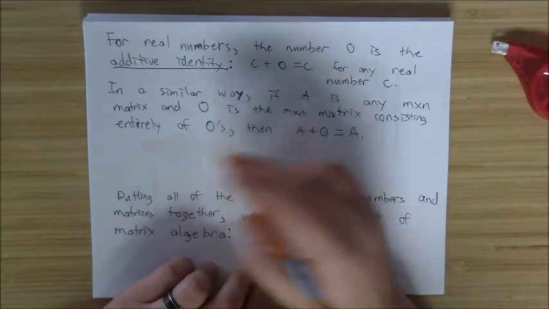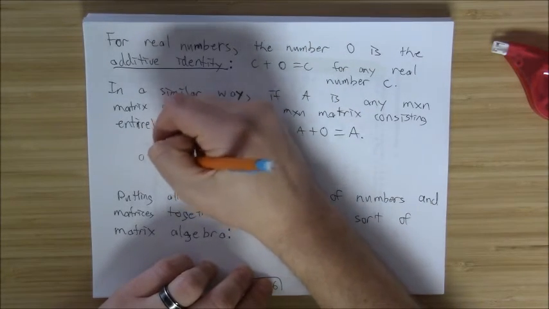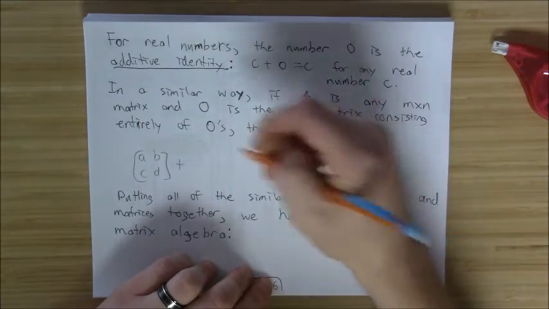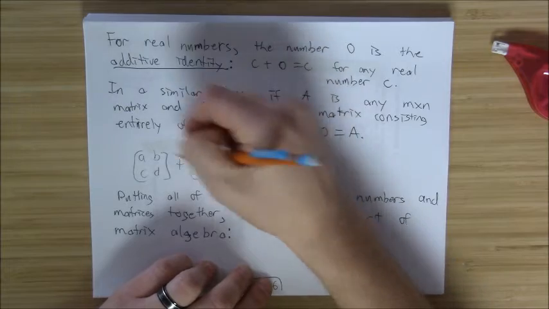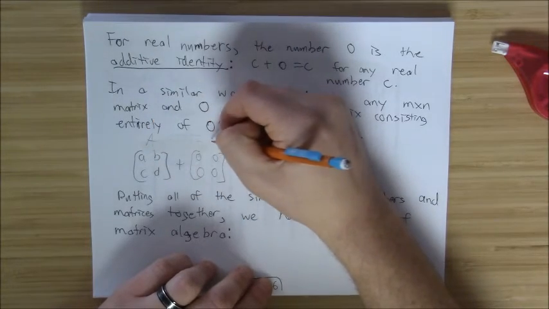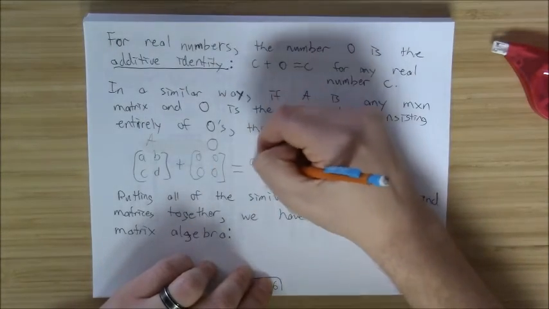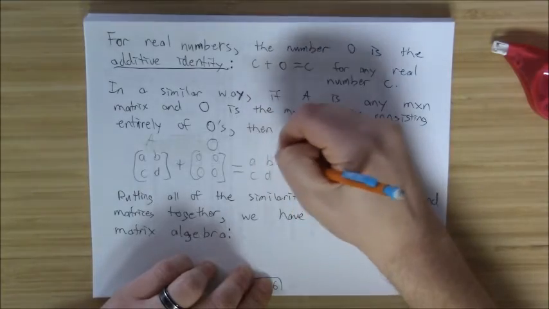For instance, if I had A equals some A, B, C, D, plus the 0 matrix in this scenario would be 0, 0, 0, 0. This would be A, this would be the 0 matrix. Then we expect A. Well, of course we get that. It's A, B, adding individually, C, D.